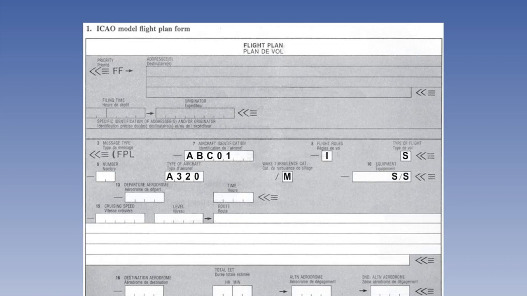The equipment specified in item 10 covers both the navigation and communications equipment and the surveillance equipment carried. 1 or more letters are placed before the oblique stroke to indicate the navigation and communication equipment. 1 or 2 letters are also used after the oblique stroke to specify the type of surveillance equipment. These abbreviations are explained on page 436.